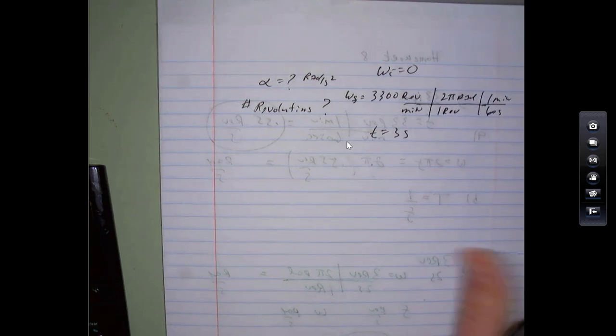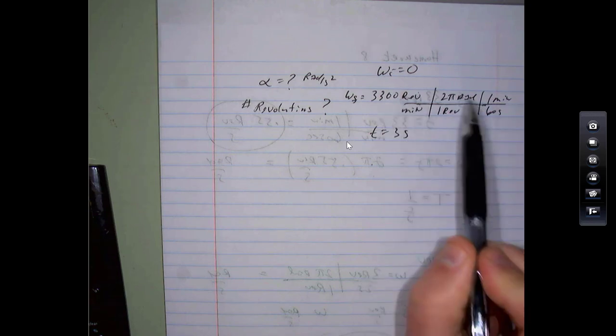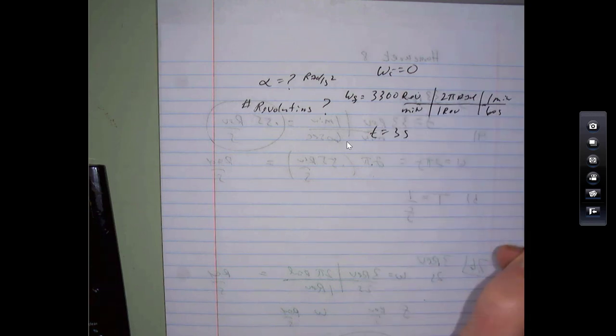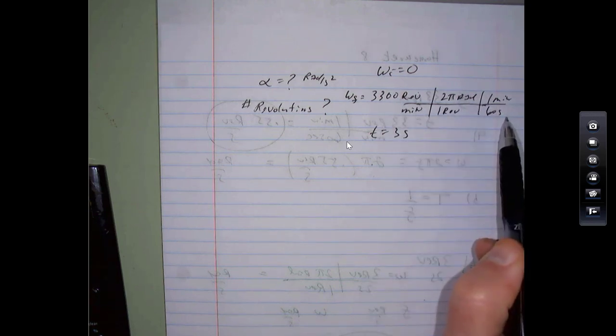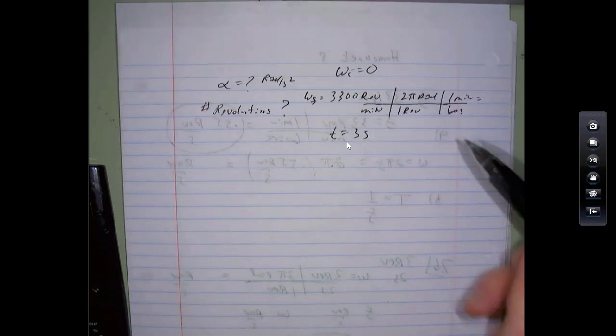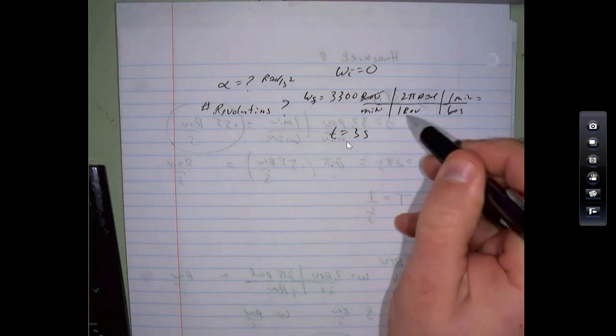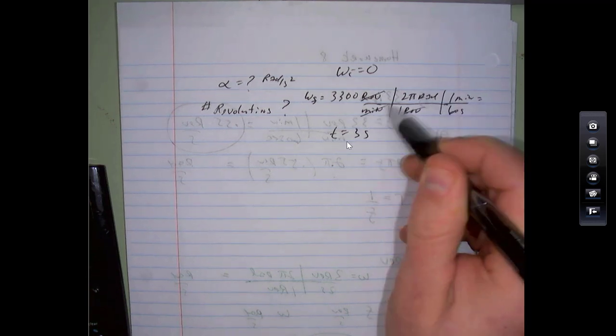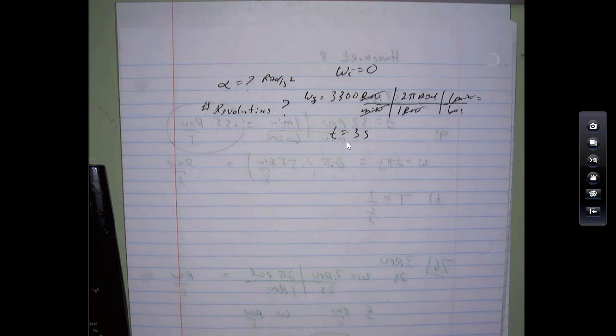Multiply everything on the top together, 3,300 times 2 times pi, and divide by everything on the bottom, which is just 60. That will give us the angular velocity. The revolutions cancel out, the minutes cancel out, and we're left with radians per second.